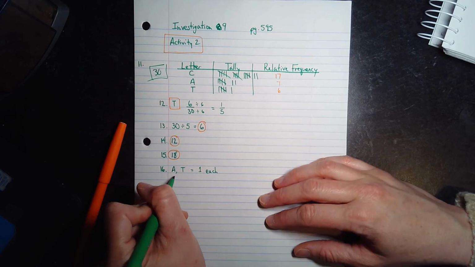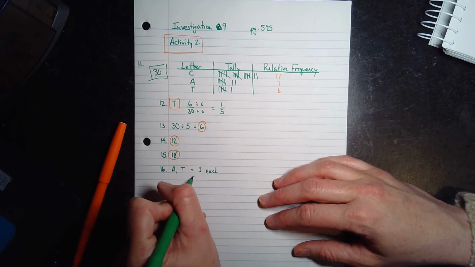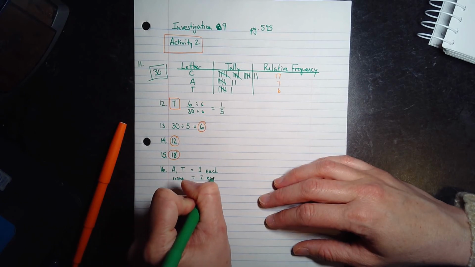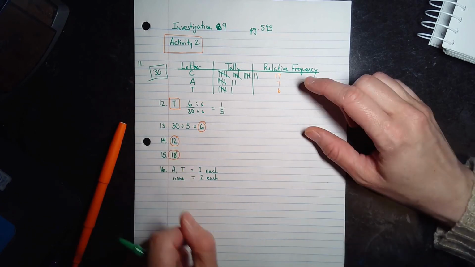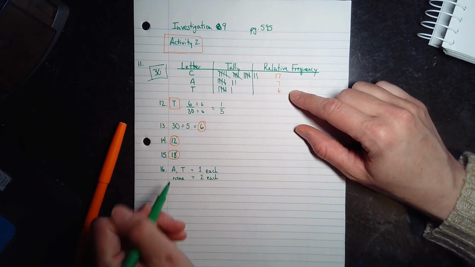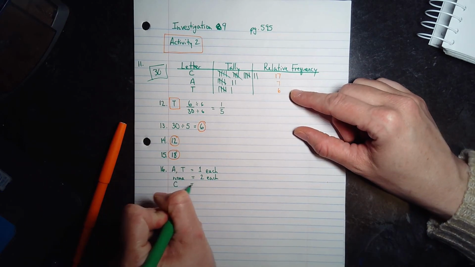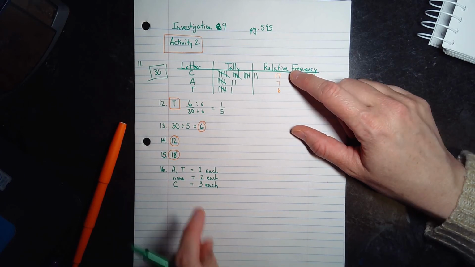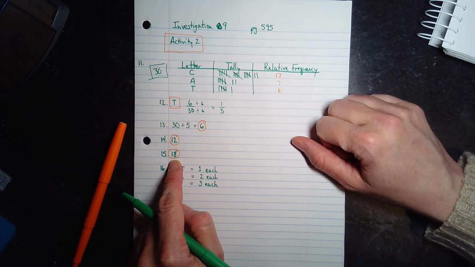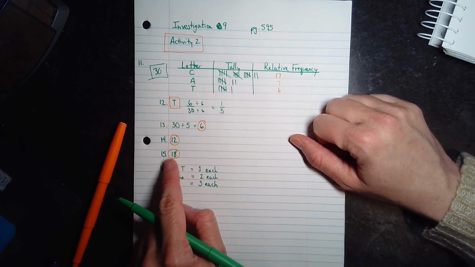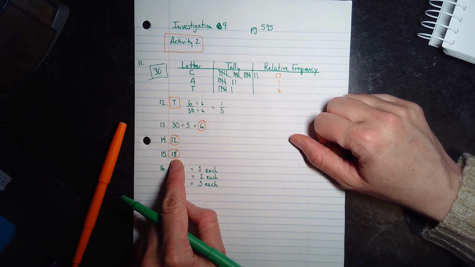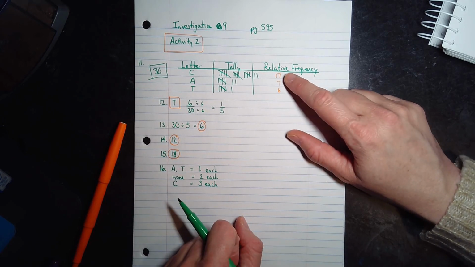And I think there were none that had 2 each, because I would expect there to be about 12, and none of my numbers are even close to 12. And I would expect that C is 3 each, because look, a letter that's in there 3 times, we would expect to get about 18 picks of that letter. Look at that, I got 17.